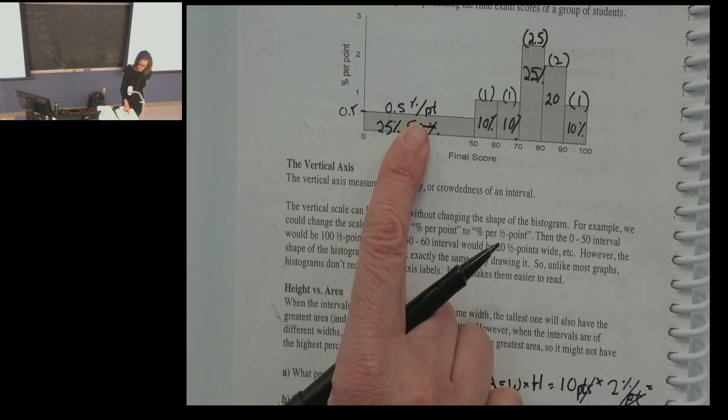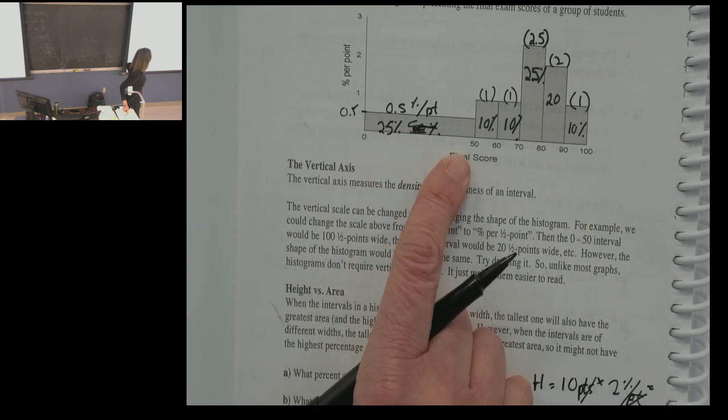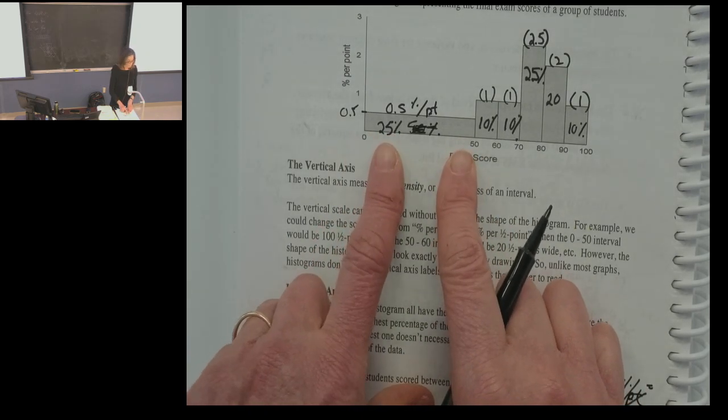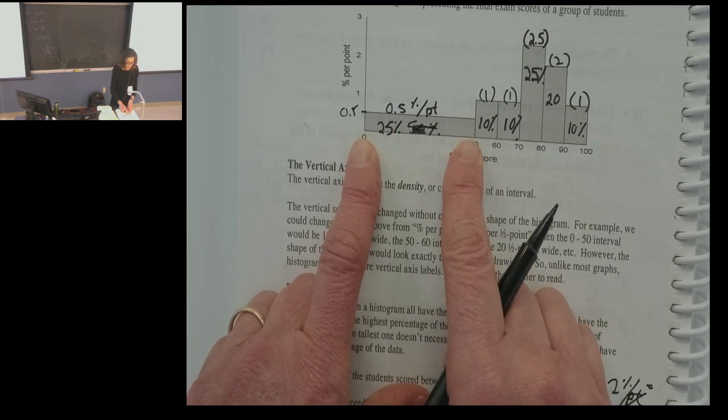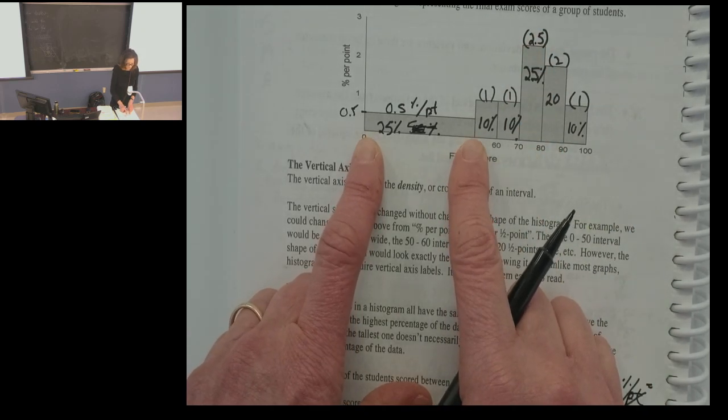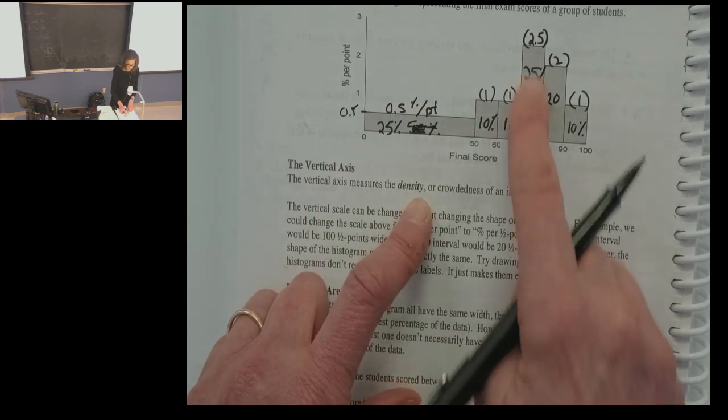All right, so now, we should have seen that. You know what it says when it's 25? It says that this block is the same area as that block. Does it look like it? Would you have guessed the area of this block is equal to that one? It looks about the same, right?